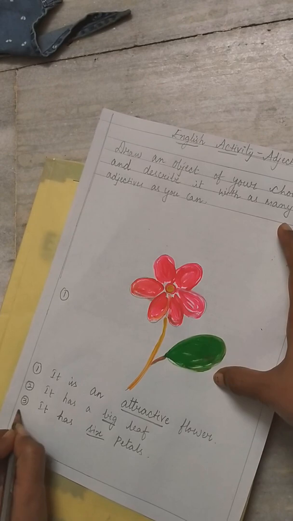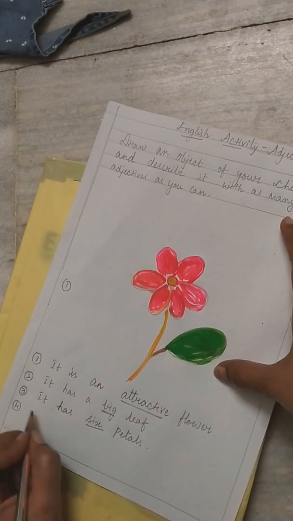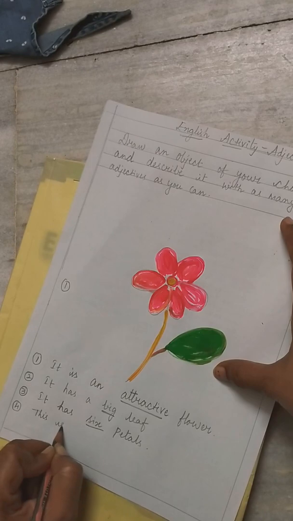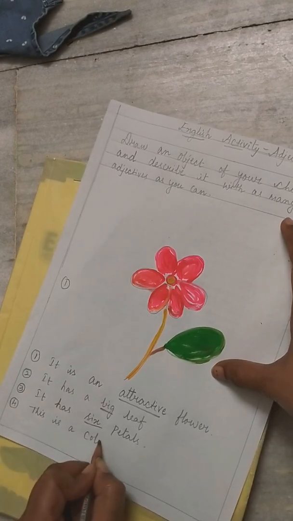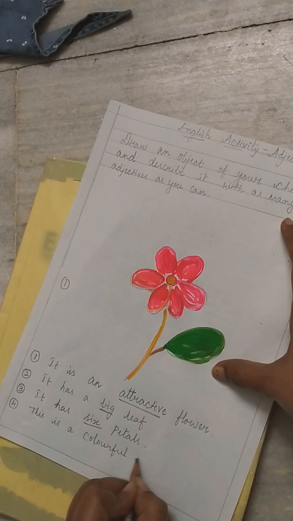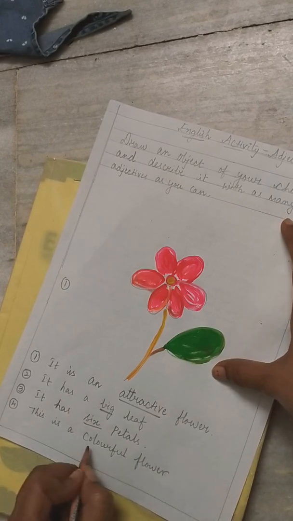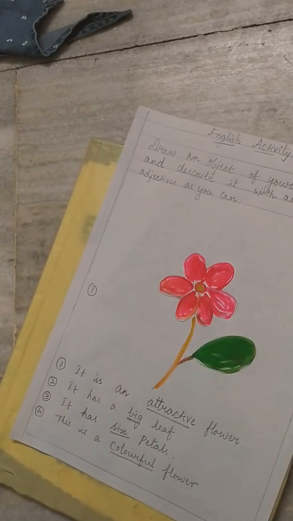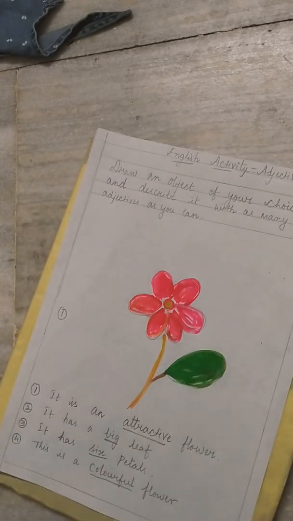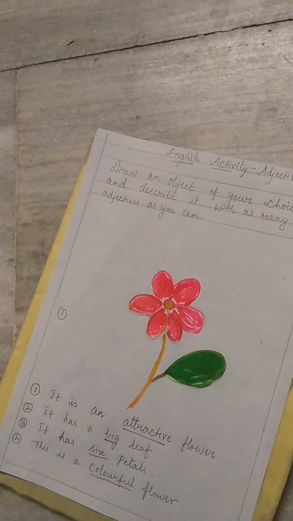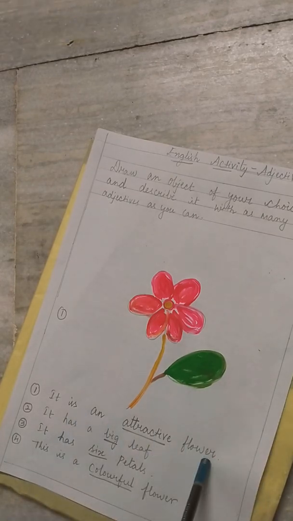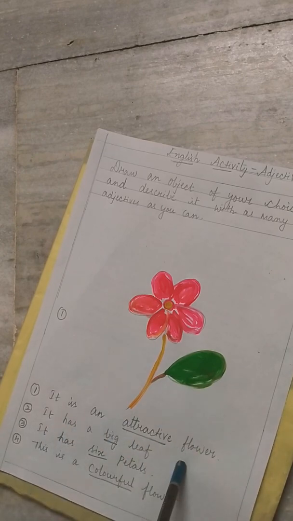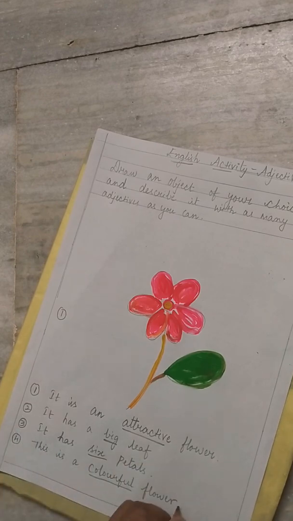Okay. Then this is a colorful flower. What kind of flower? A colorful flower. This is a fresh flower. So that way I have described the object I have taken. So it is an attractive flower. It has a big leaf. It has 6 petals. This is a colorful flower. So these are the 4 adjectives I have used.